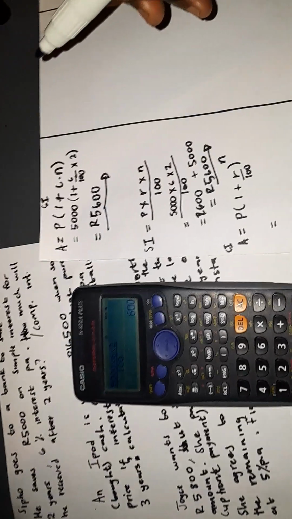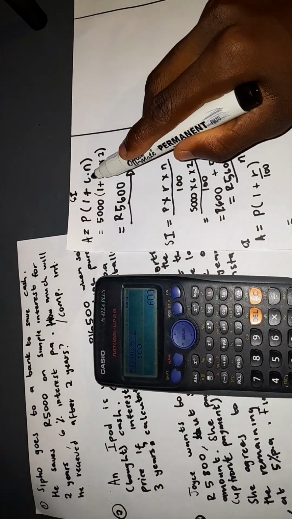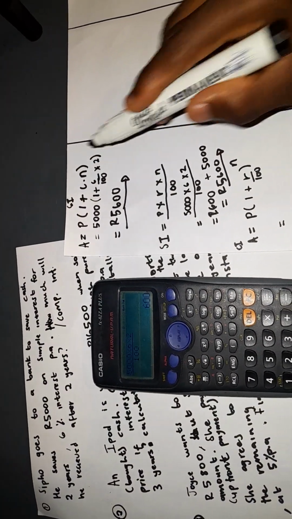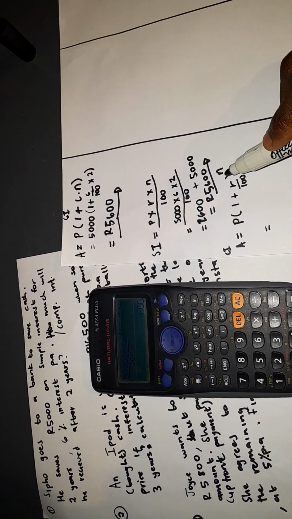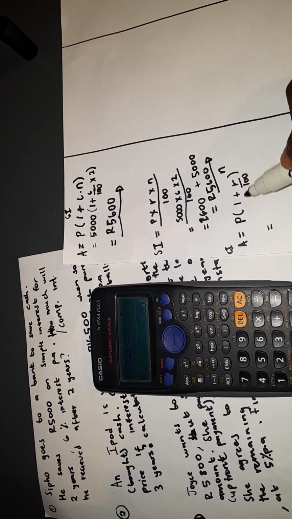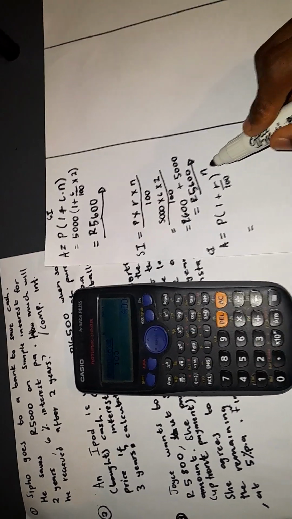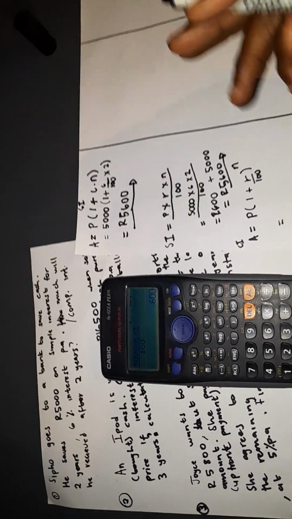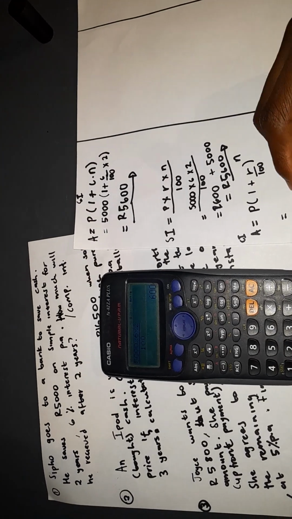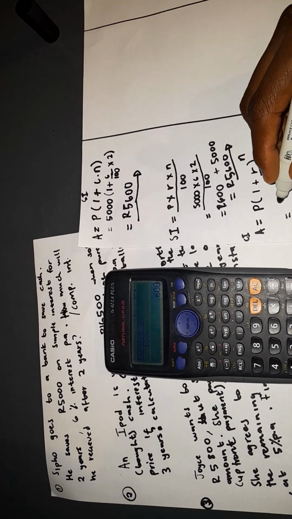So now take a look here. We are multiplying the interest with the number of years, and this number of years here is in an exponential form. Don't worry about it. I'll just show you how you do it.